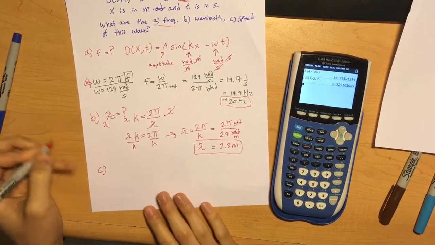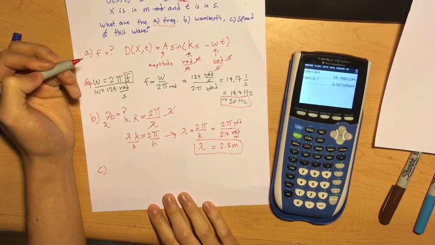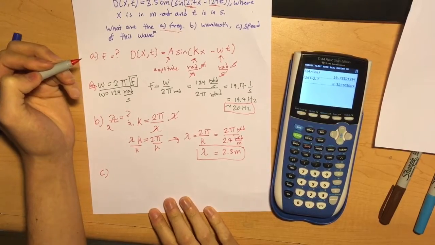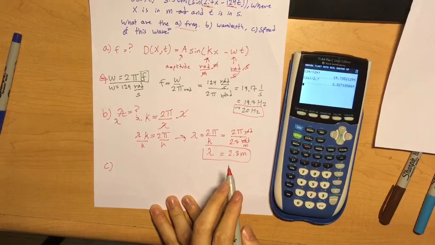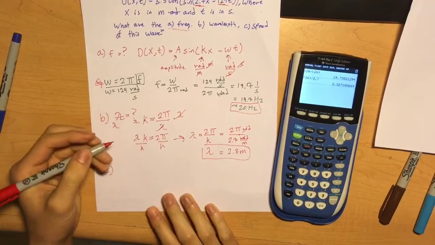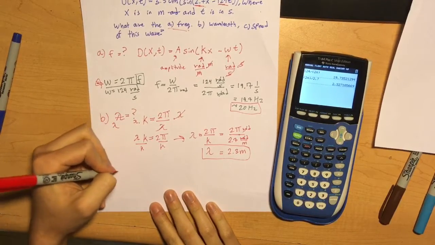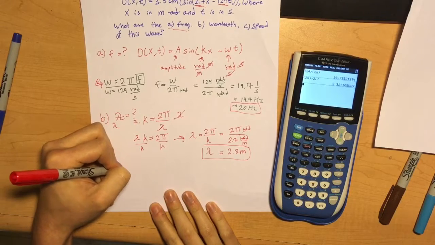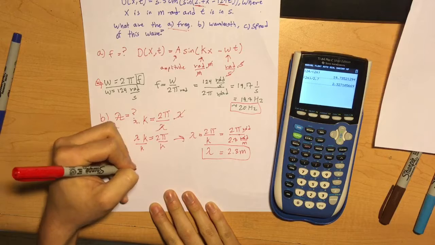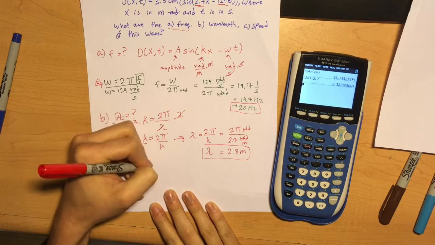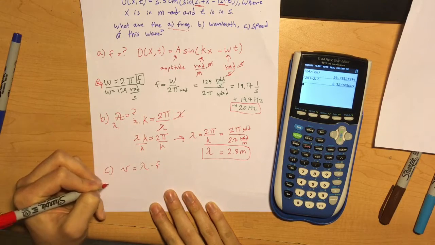And part C asks us, what is the speed of this wave? And this is going to be pretty easy to solve since we know A, the frequency, and B, the wavelength. So we know one of the basic equations for waves is velocity, which is the speed of the wave, is equal to the wavelength times the frequency.